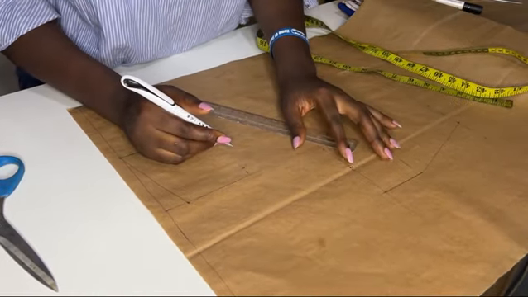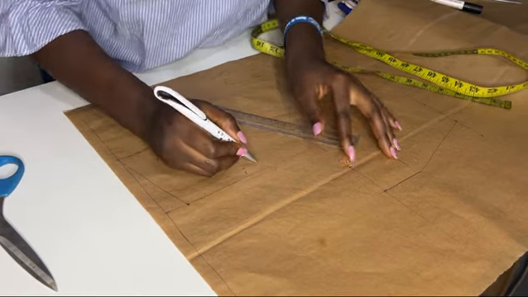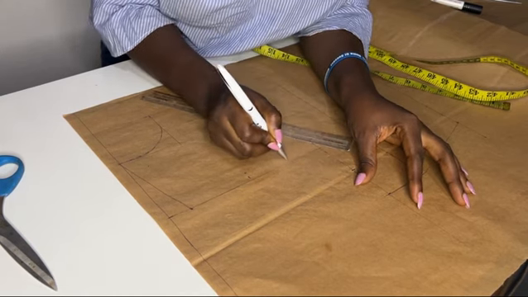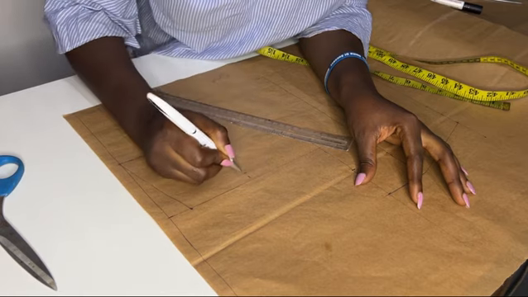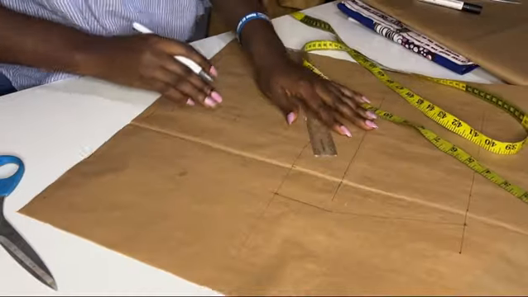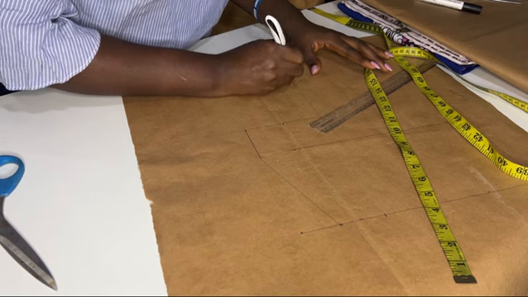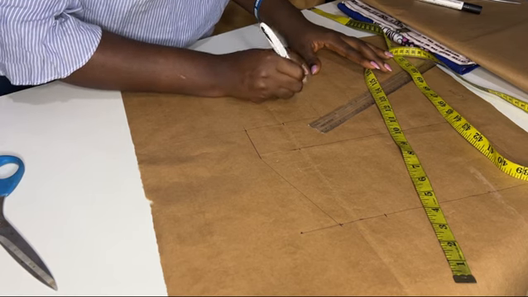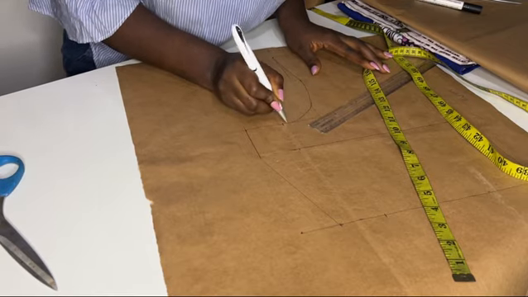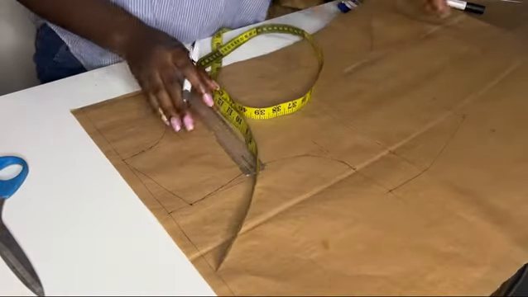So from this point, which is the bust measurement divided by 4, I'll be connecting it like this. How I do it is I do a bit of a dotted line, connect it, and it's here. So after doing the dotted line, connect it back.